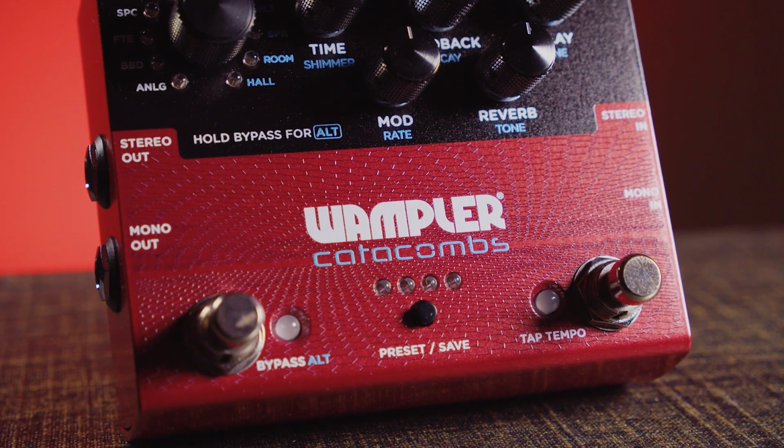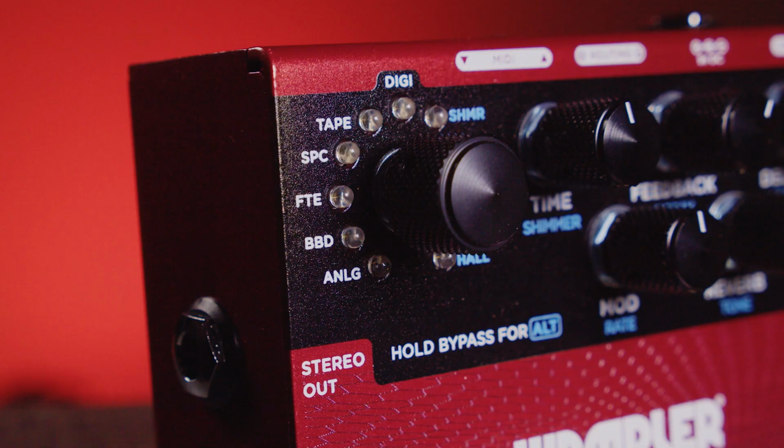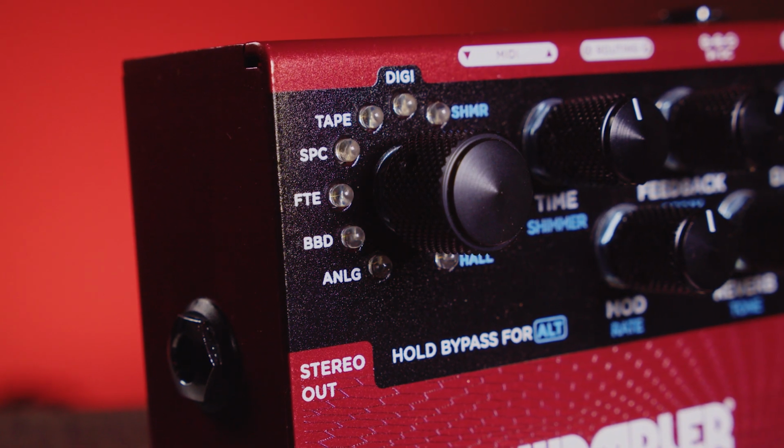Hello everybody, well it's release day, so I'm sure you're watching a lot of really cool videos on the new Wampler Catacombs. Maybe even just picked one up for yourself and are trying to figure out how this thing works. One thing that is really apparent with the new pedal, it's a delay and reverb, is how intuitive it is to use. Everything's laid out and labeled very easily, so you don't really have to open up the manual to figure out how to use this pretty powerful pedal.